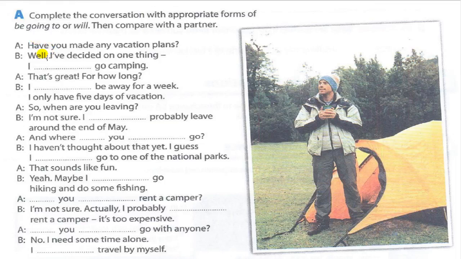A. Have you made any vacation plans? B. Well, I've decided on one thing. I'm gonna go camping. That's great. For how long? I'm gonna be away for a week. I only have 5 days of vacation.